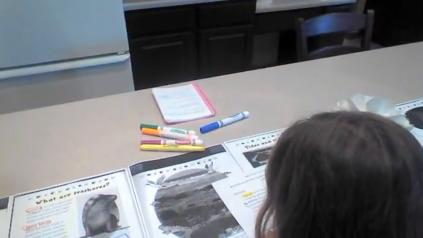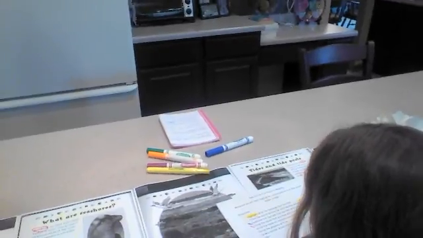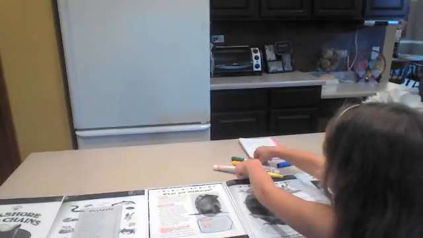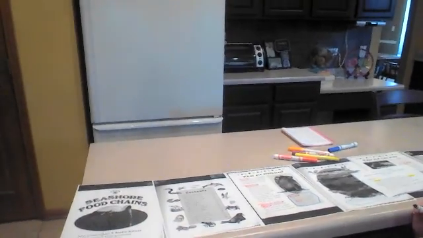Circle the table of contents and index with a green color. Okay. So what was the first one that you're going to do? Contents. The table of contents? Okay. So you're going to circle the whole thing. I'll just do the dotted. That works too.